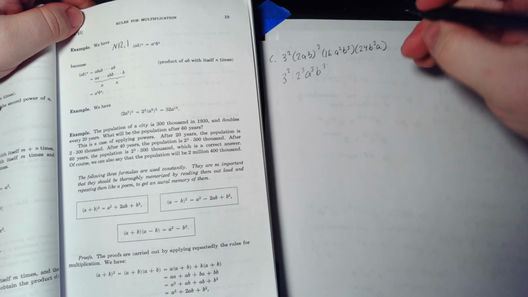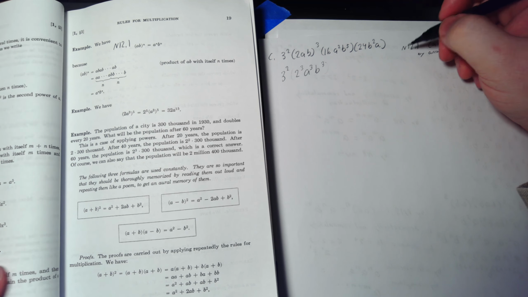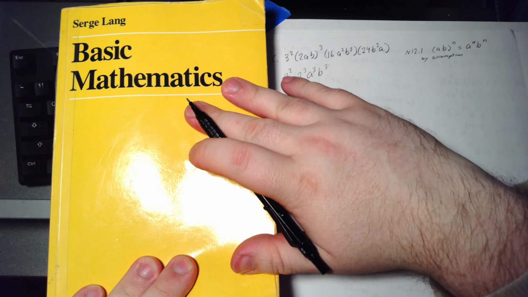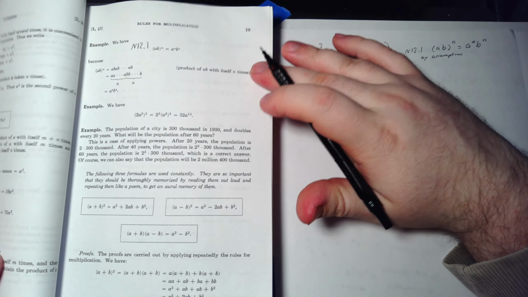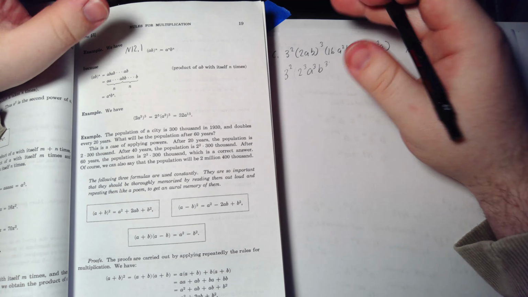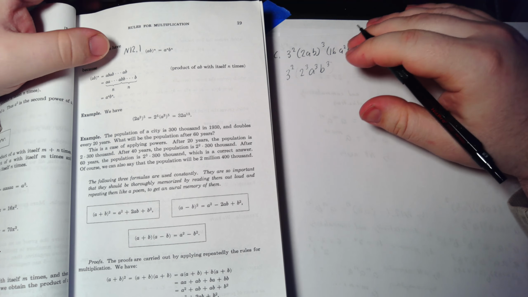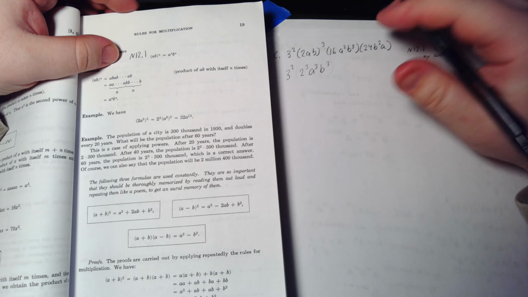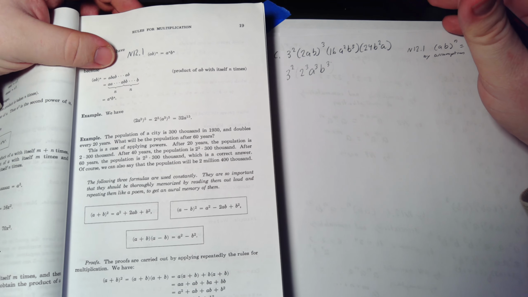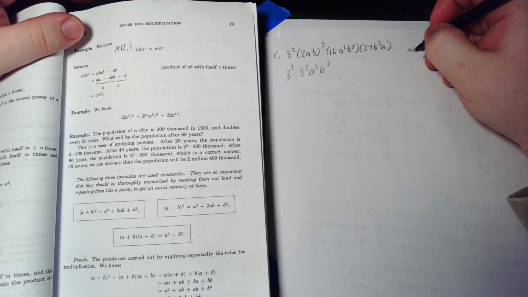Now, I did do a little bit of research into these n's, so n1, n2, n3. It is apparently isolated to the Basic Mathematics book by Serge Lang. So these n rules are simply Serge Lang's writing system. Other people use theorem numbers.